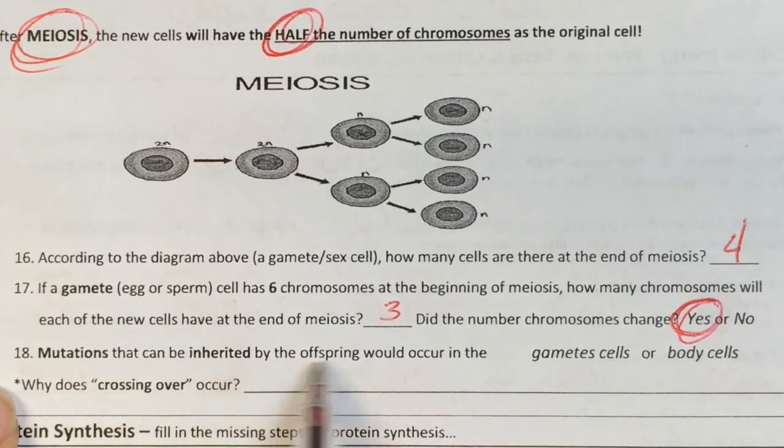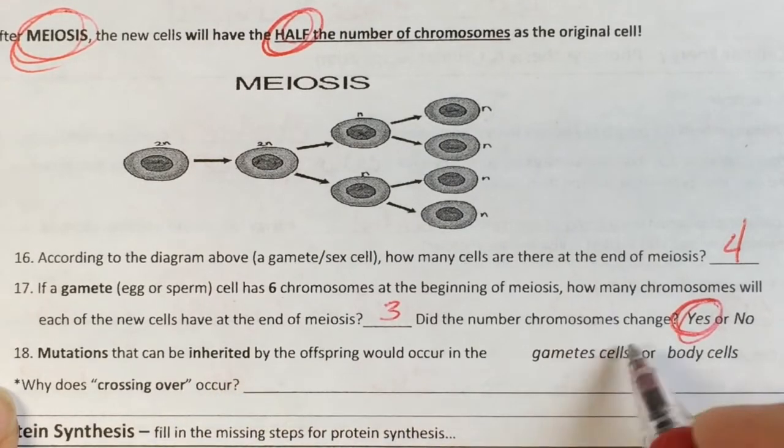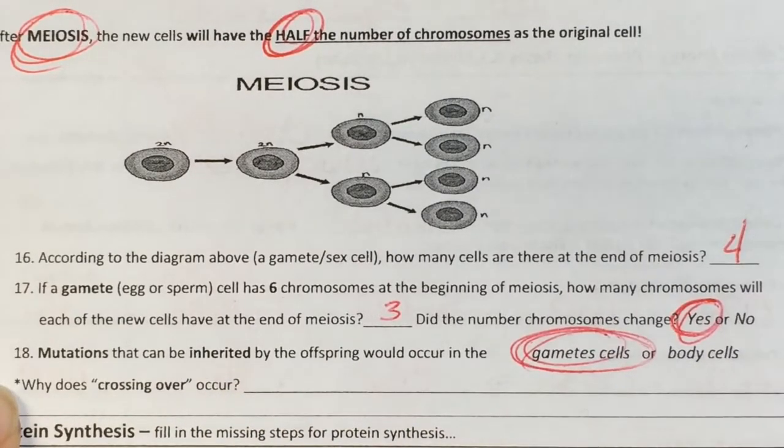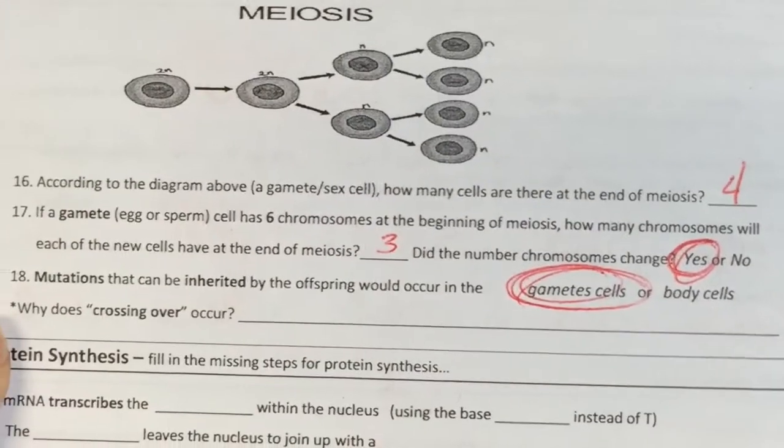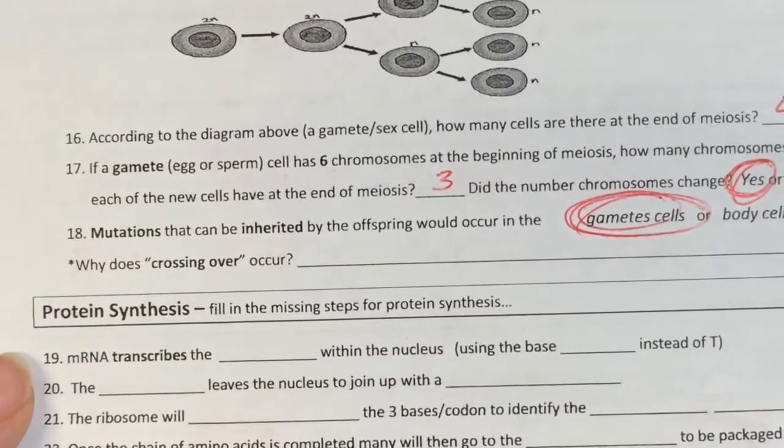Mutations that can be inherited by the offspring will occur only in the gamete cells. That's your sperm and eggs. If you have a mutation in your arm, your kids don't care. Mutation in your eggs, ooh, that can cause trouble.